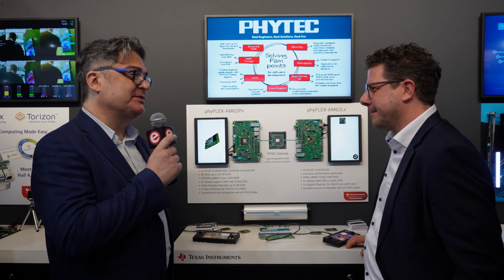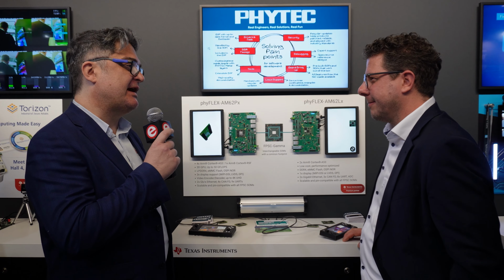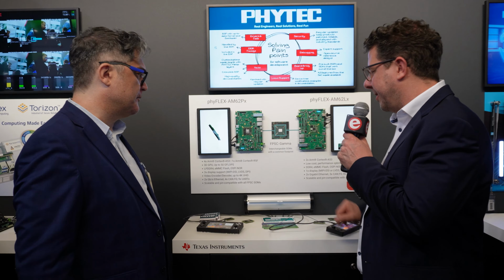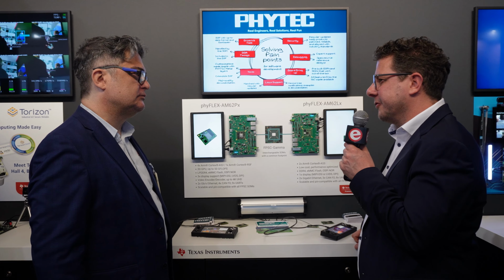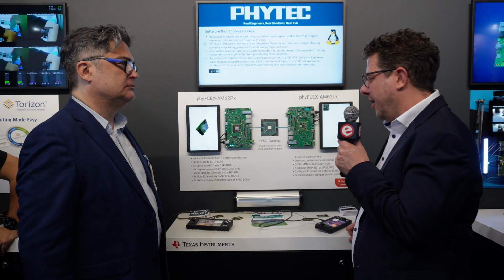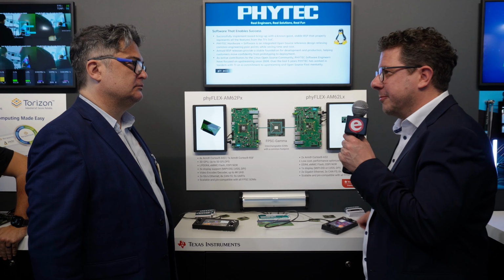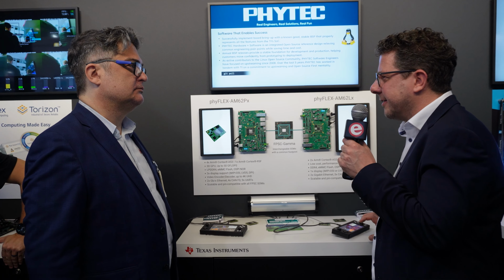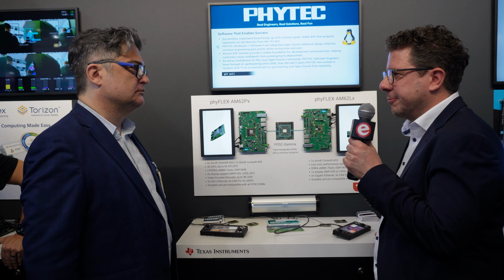You're one of Texas Instruments' first premium partners. How did you get into that? It's probably caused by this long-term relationship and the success we had together so far. We started with AM335, I think it was around 2010, something like that, and it was a very successful processor.